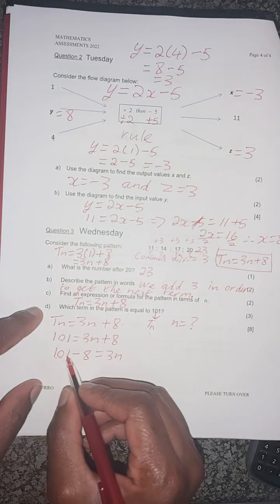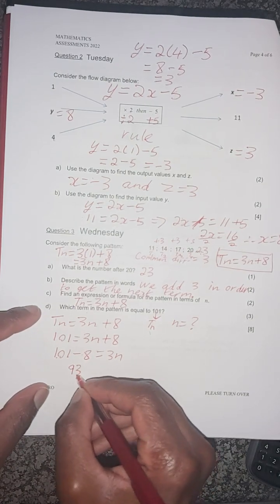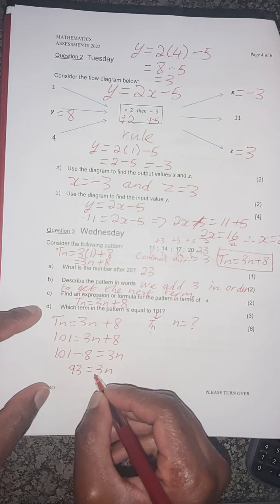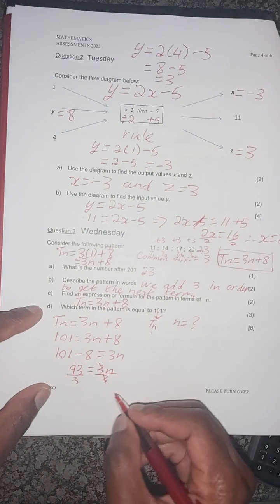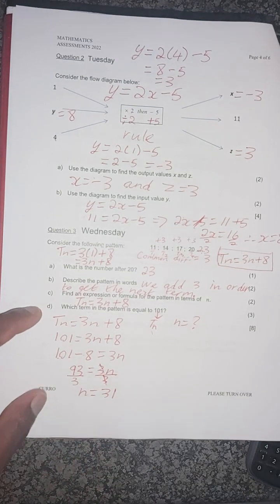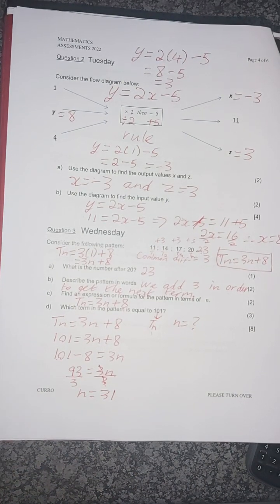So what is 101 minus 8? We said it is 93 is equal to 3n. And then from here, I now divide by the 3. And then these will cancel. So n is equal to what? 31. Do you see that? That's how you find your n.